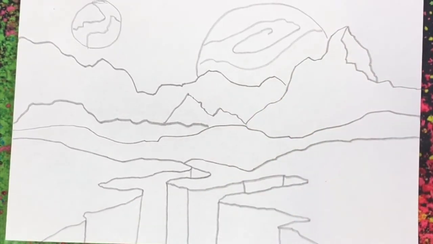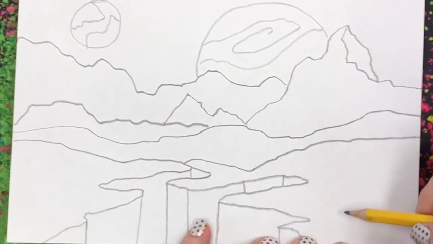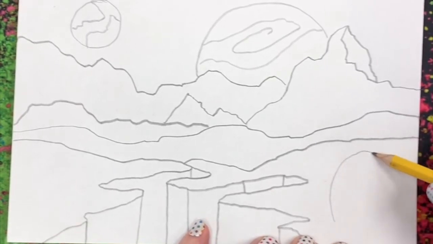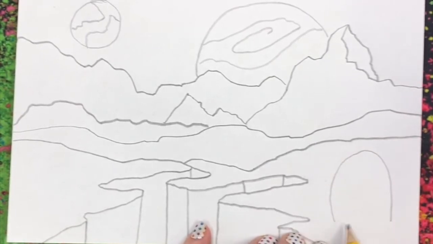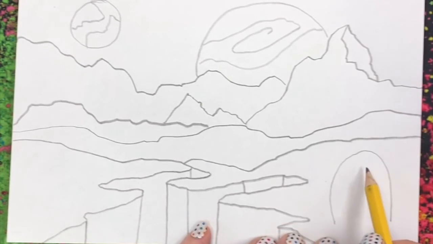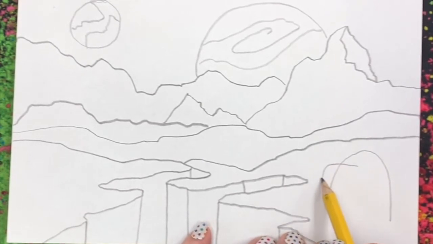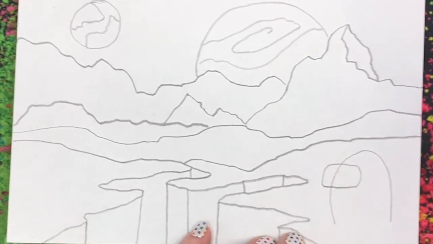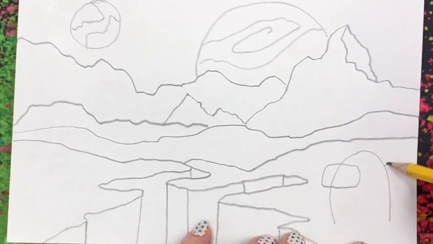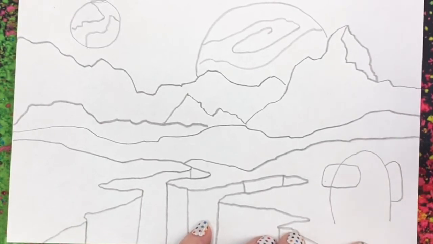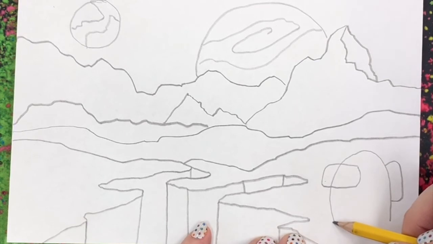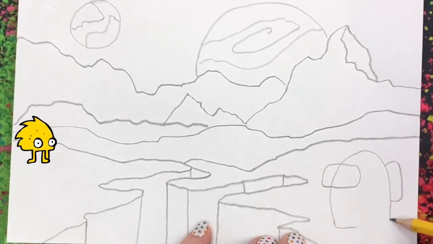The more layers you have, the more interesting your picture, and the further it looks like it goes in the distance. So we're going to draw this little guy down here. Pretty simple to draw.